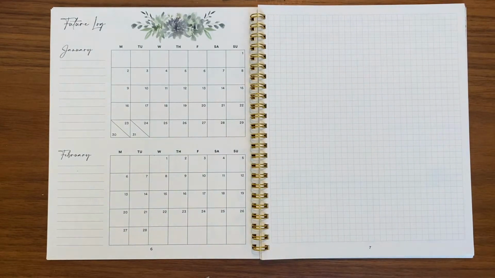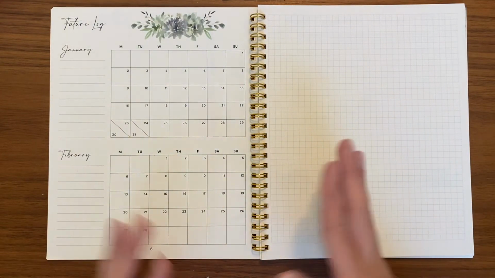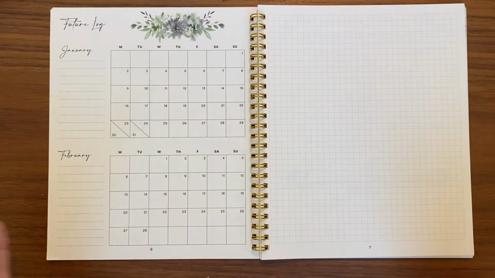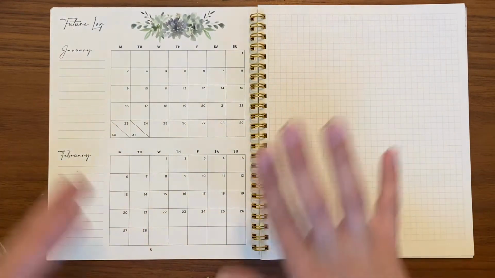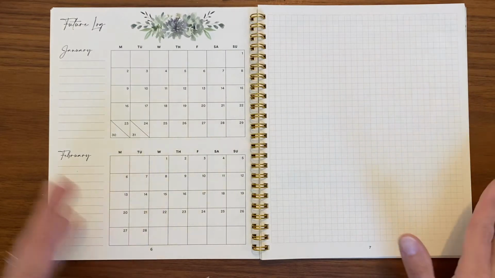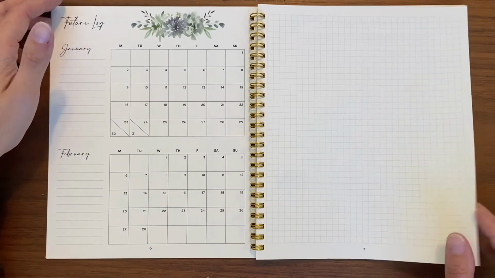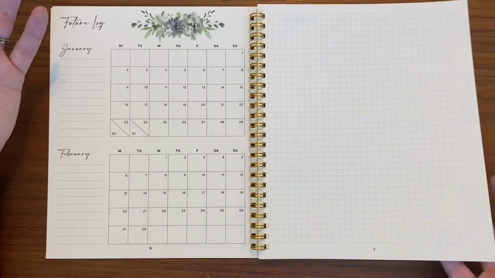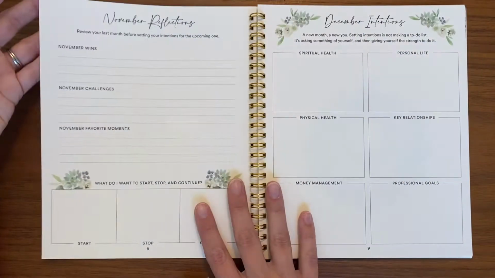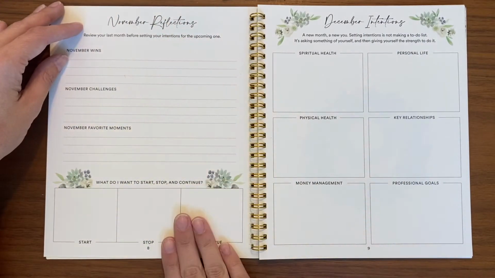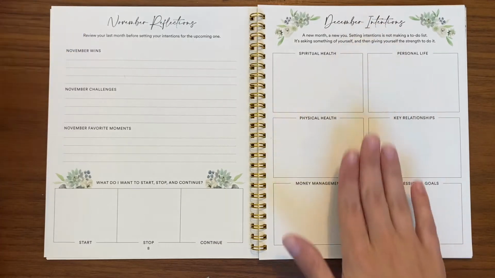It just helps to remember, like, oh, my mom's birthday is in February. You know, I don't need to get past Christmas to think about that. I can start thinking about that now. Or anything that I don't get her on her Christmas list, I can get her for her birthday. Look at that. Get your November reflections, your December intentions.